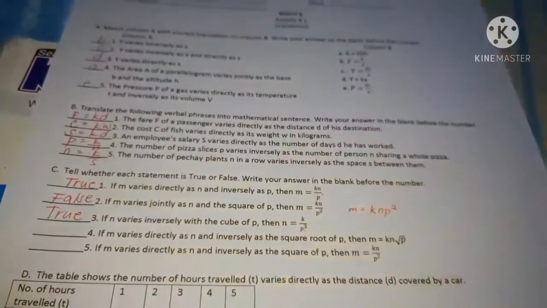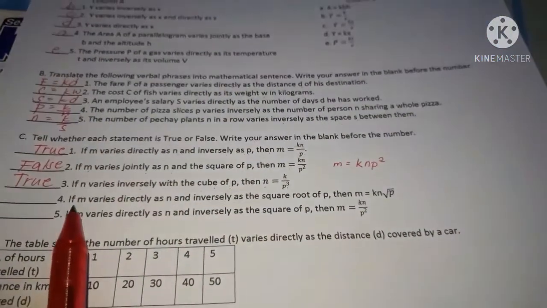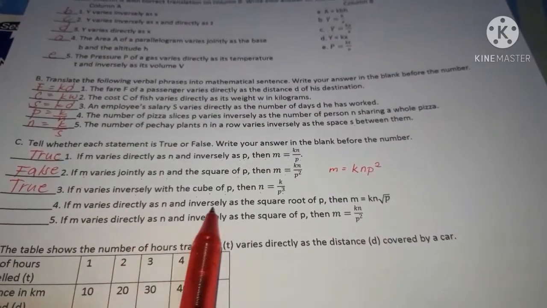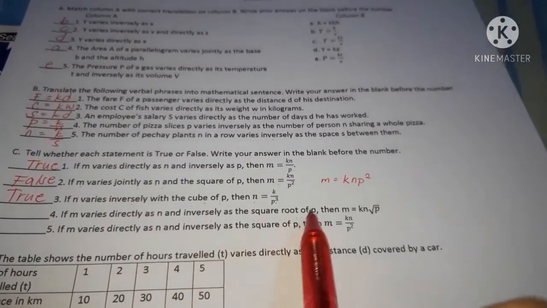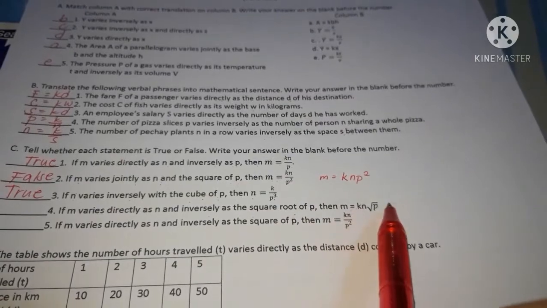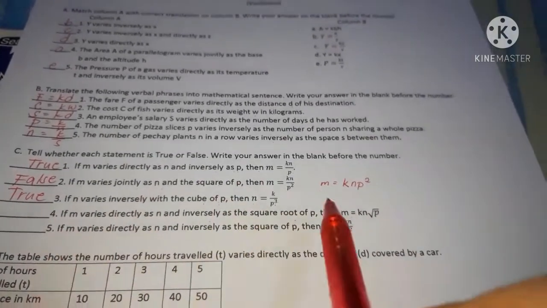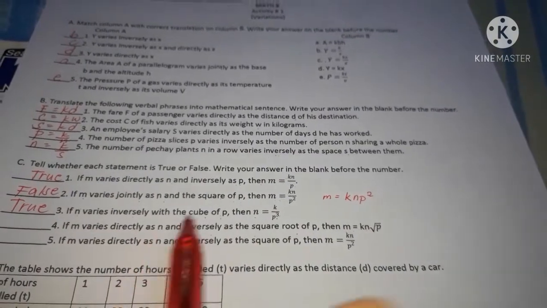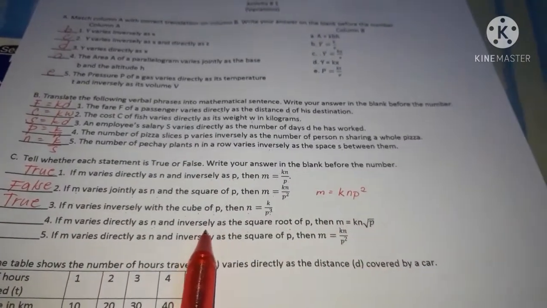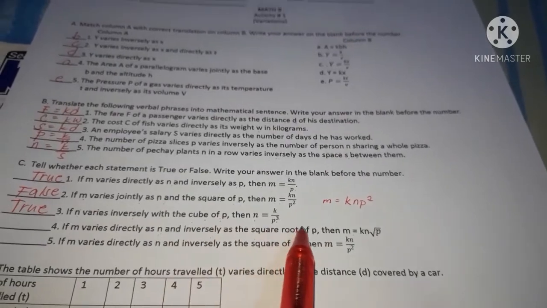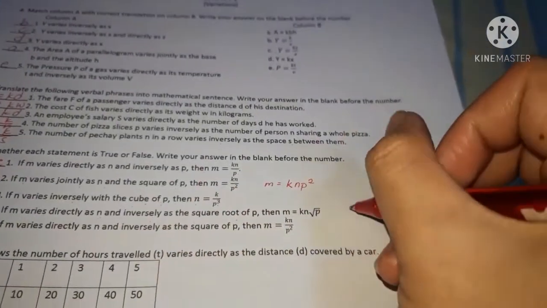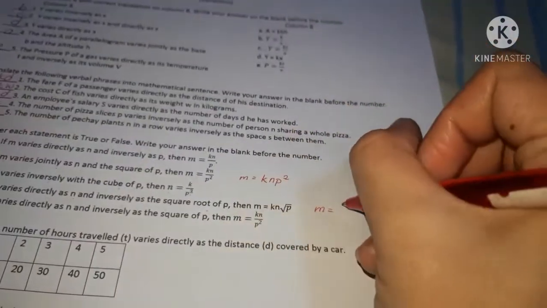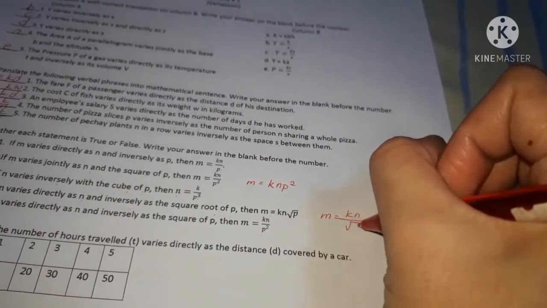For number 4, if m varies directly as n and inversely as the square root of p, then m is equal to kn square root of p. First variable is m. Directly si n, so i-multiply mo si n kay k, so kn. And inversely, meaning sa dalom, si square root of p. So the answer should be m is equal to kn over square root of p. So the answer is false.